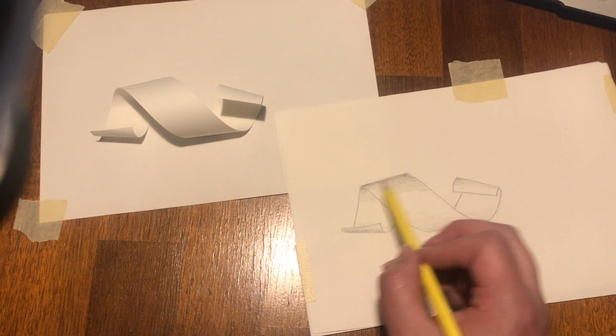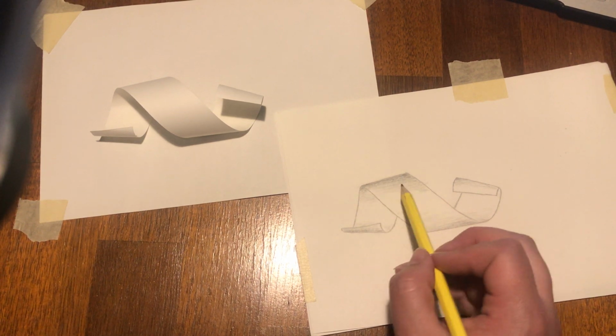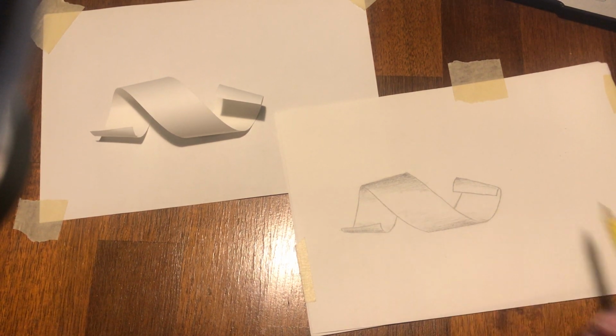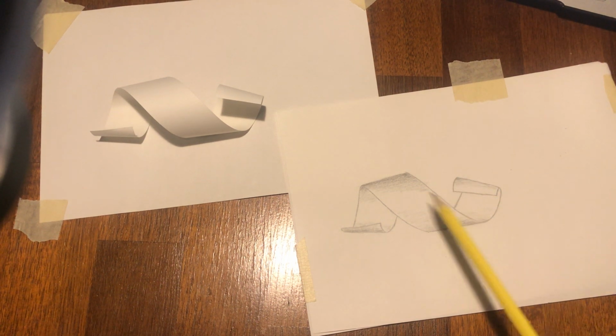And then I don't want to make it too dark when I'm getting closer to that highlight because I still want to have that nice gradient blend going from darker to lighter.